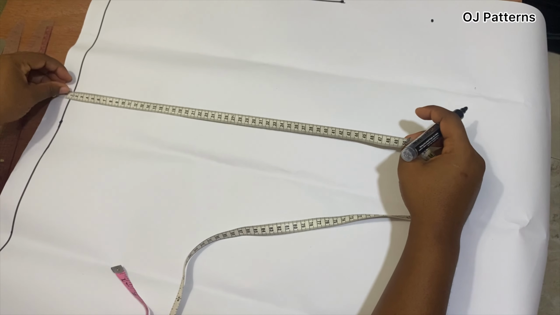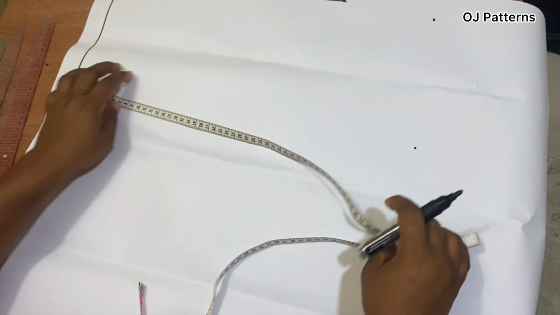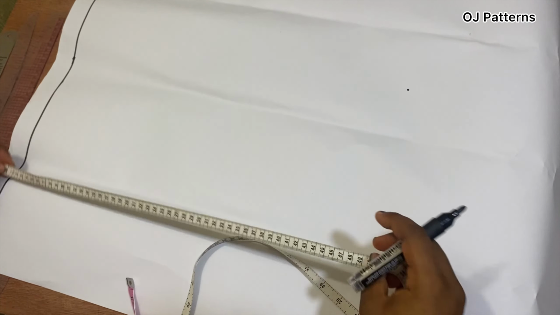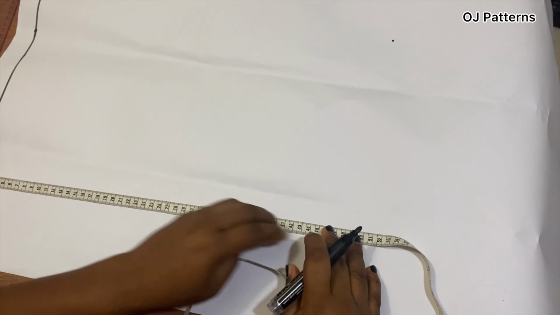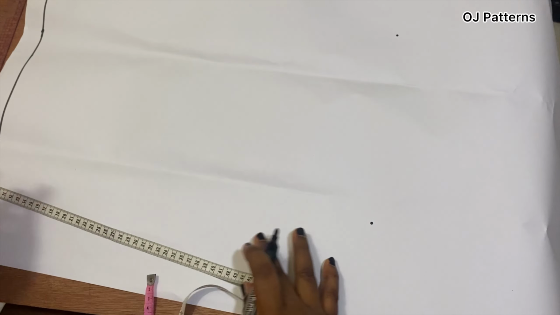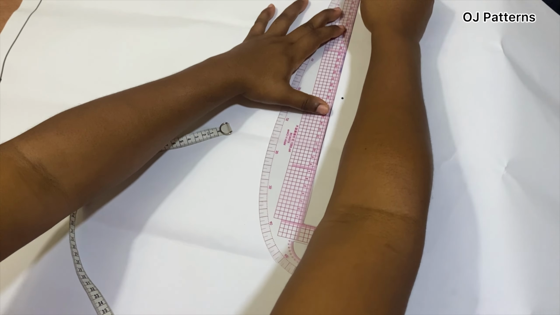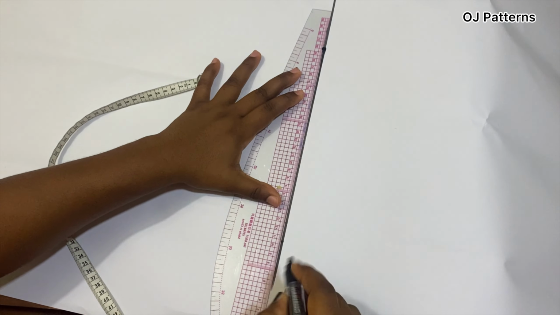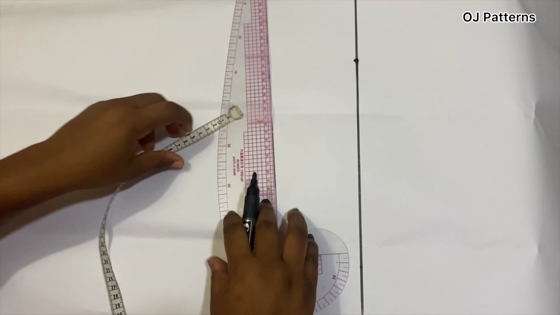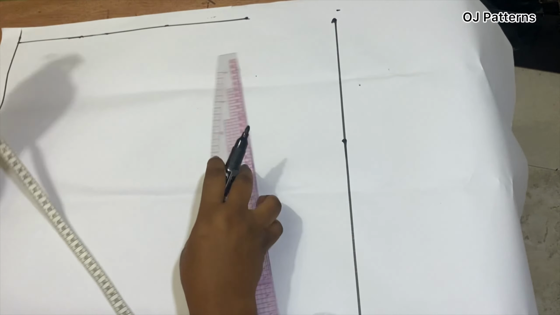I'll come down to the middle. If you have a long ruler, you just measure 50 at the top, come towards the edge, and measure 50 at the top. If you check, my 50 is starting from the margin, not the edge of my paper anymore. And then connect. That's 50. Also extend this out.